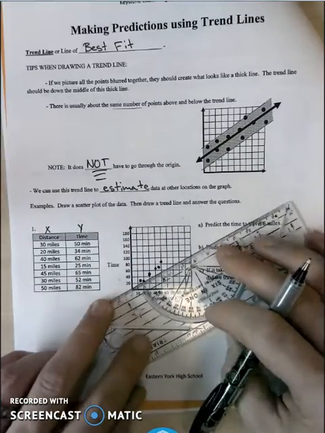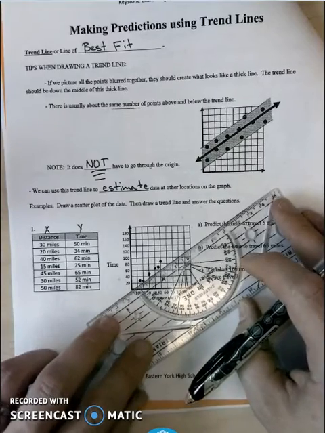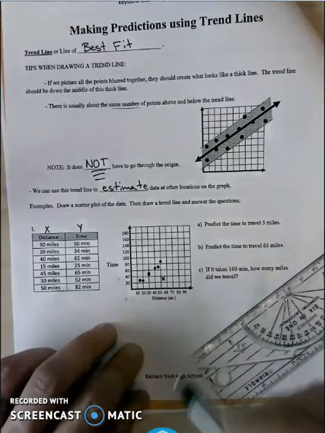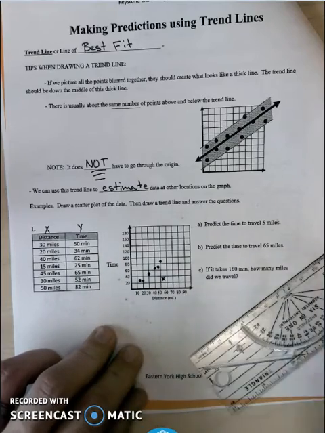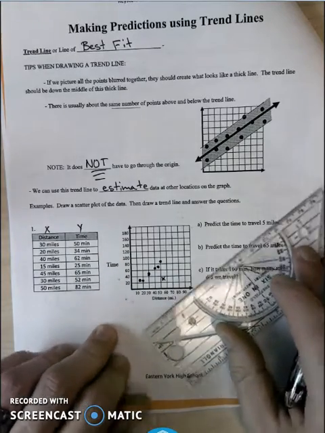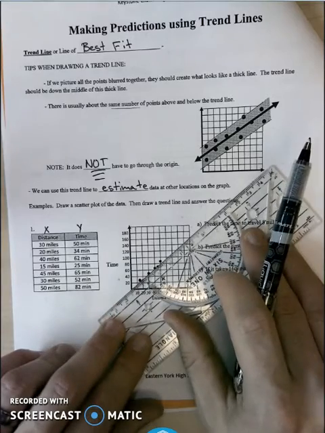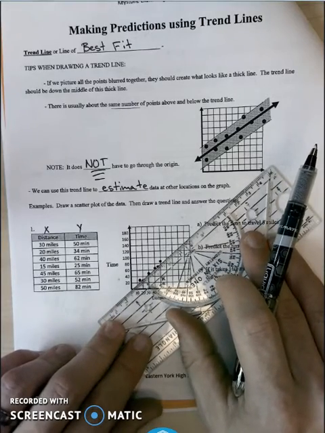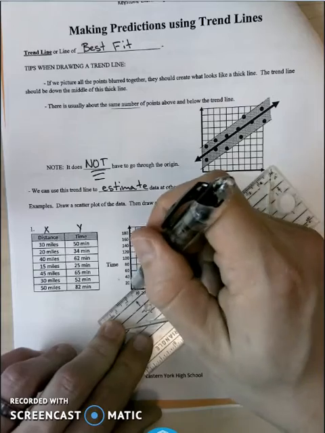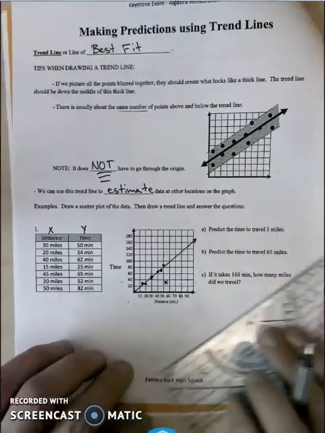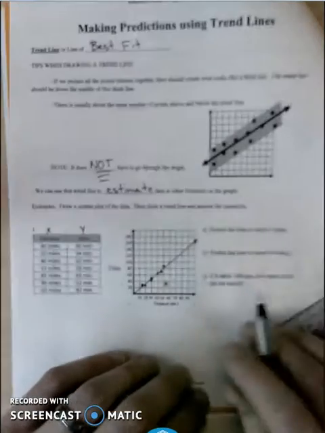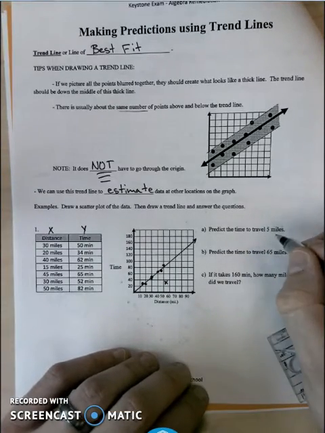And when you draw your trend line, always use a calculator if you can. Again, we're thinking of this example here. If we're traveling distance and there's time associated with it, at distance 0, should there be any time? No. So this is one of those cases where we want to consider that the origin should be where we go through. So we're going to draw that trend line where we cut these points in half, and again, we're just in quadrant 1. Predict the time to travel 5 miles.